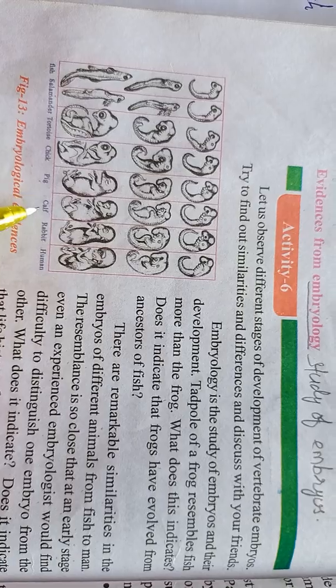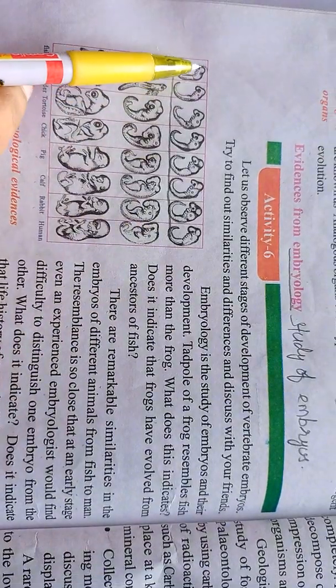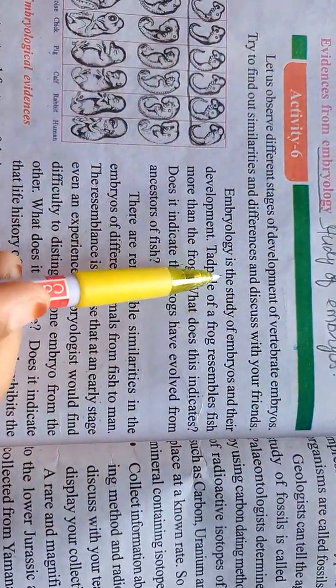See here what they are saying. See here: fish, salamander, tortoise, chick, pig, calf, rabbit, human. See that the embryology is the same. See the fish embryo and the human embryo having the same structure. One word is used here: tadpole.